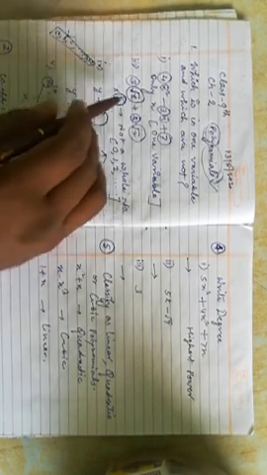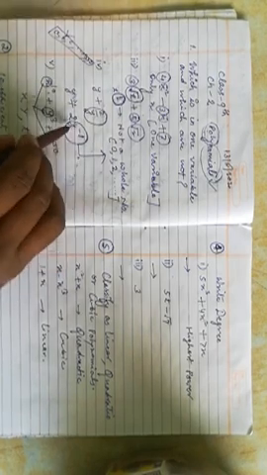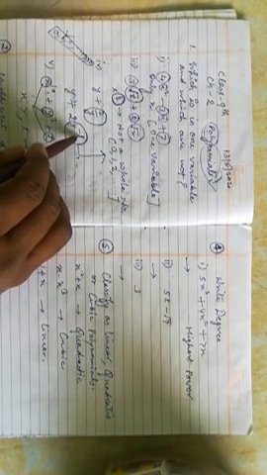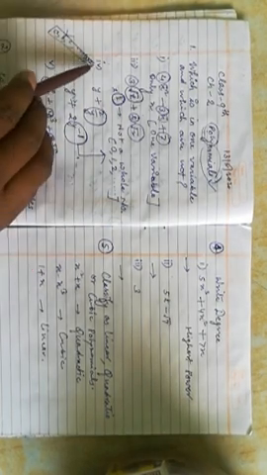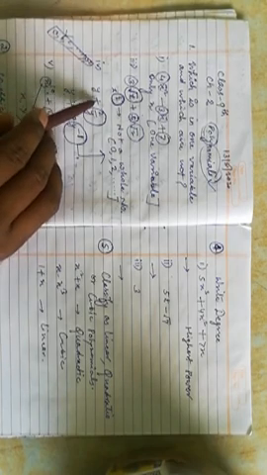If any variable has a fractional or negative power, it is not counted as a polynomial. Clear? Understood?